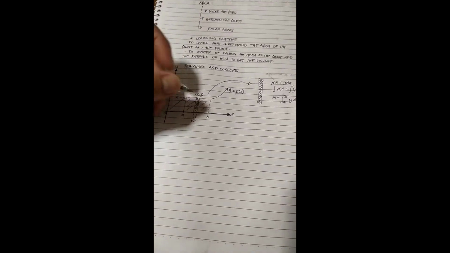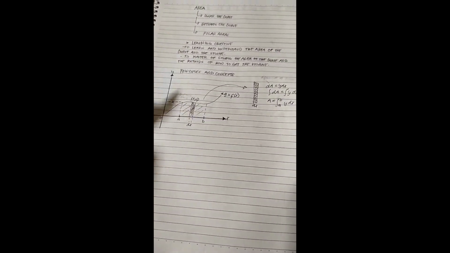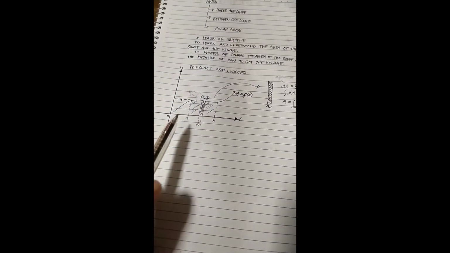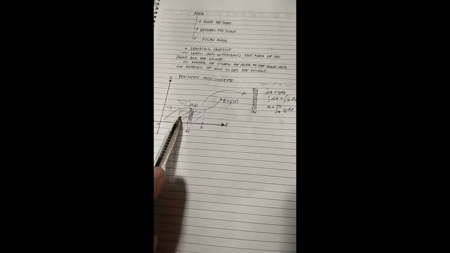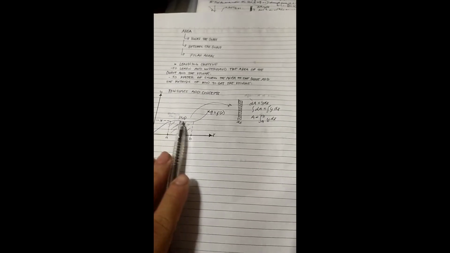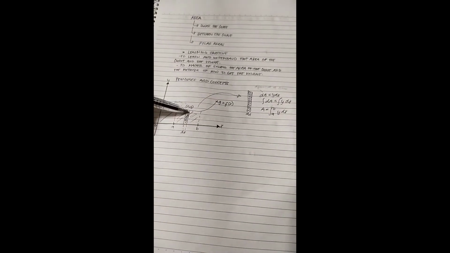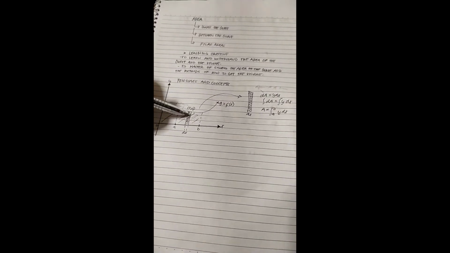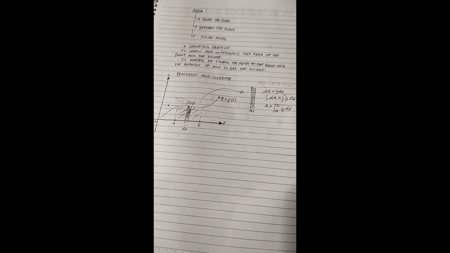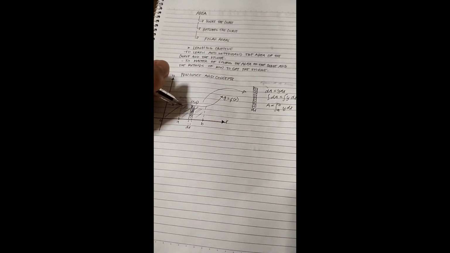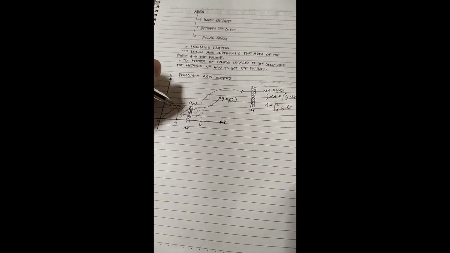If we have the A and the B, this is the area that we will find, and the dx is in the boundary of A and B. So this is our dx, and our x is here. This is our x.